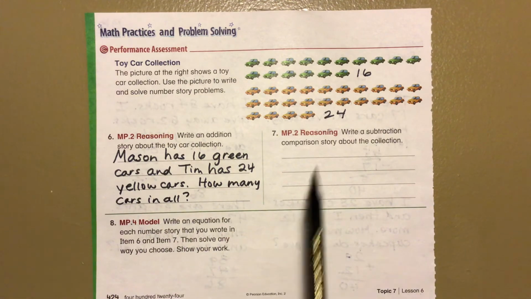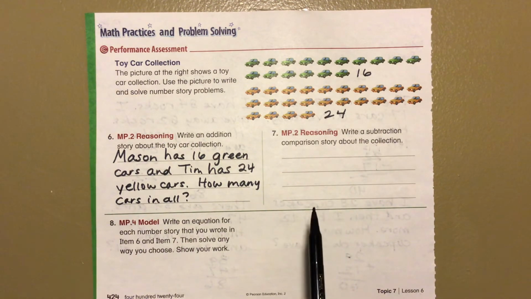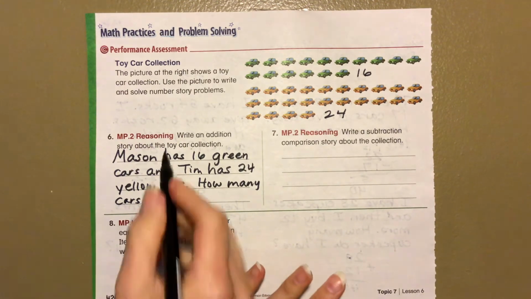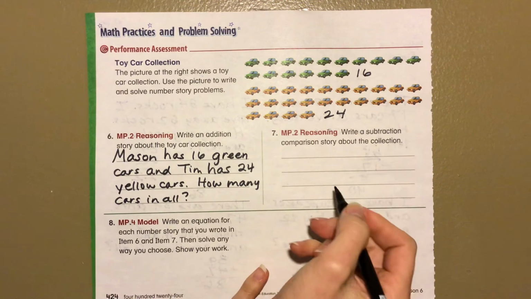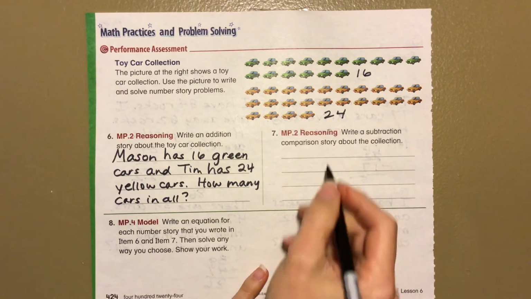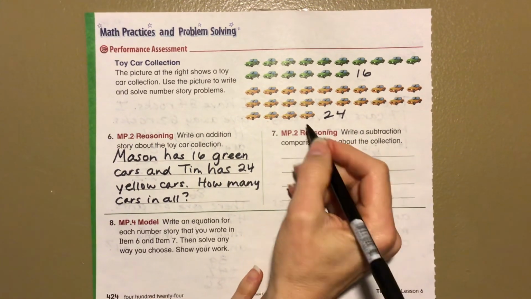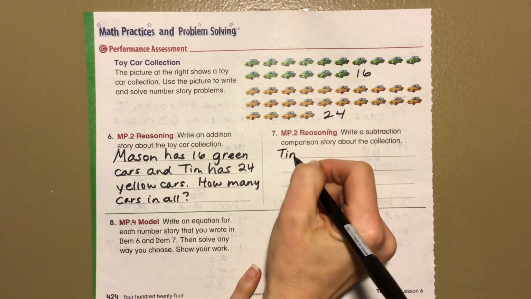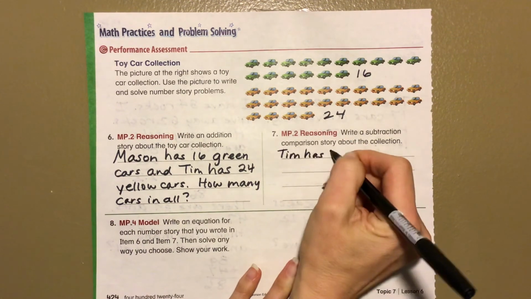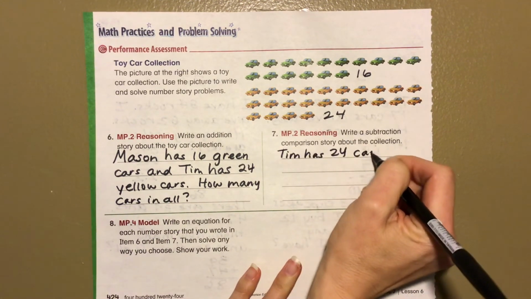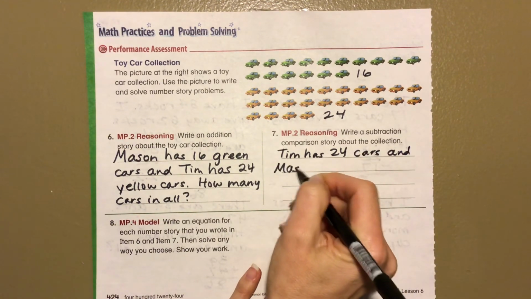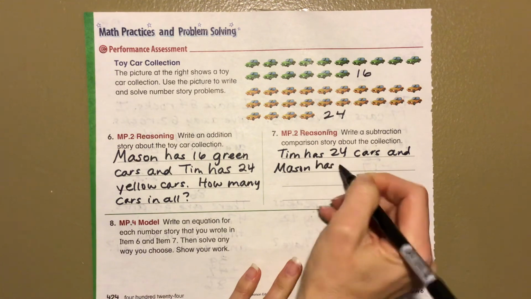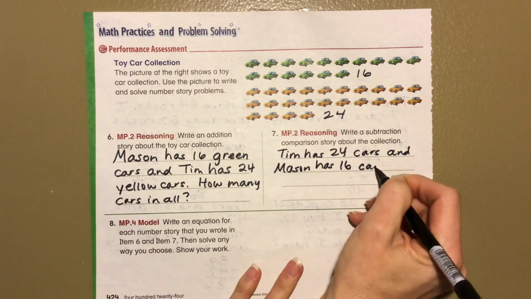Okay. Write a subtraction comparison about the story. Let's see. So we wrote addition, 16 plus 24. Now we're going to compare. So let's see. I can say Tim has 24 cars and Mason has 16 cars.